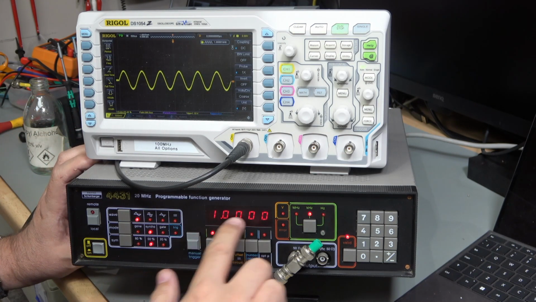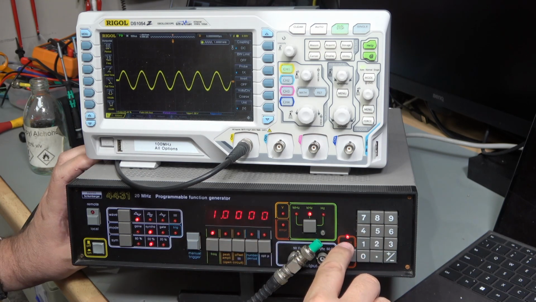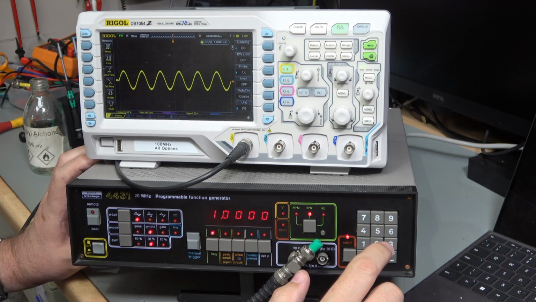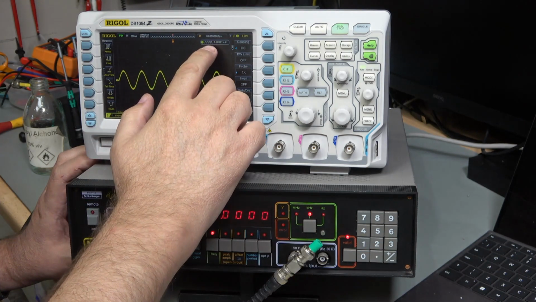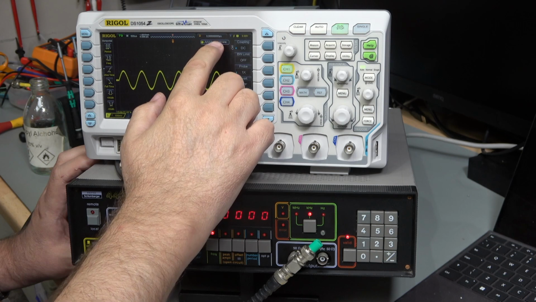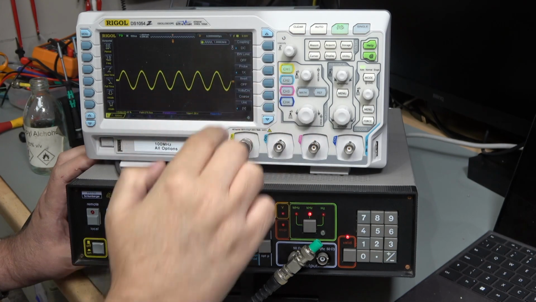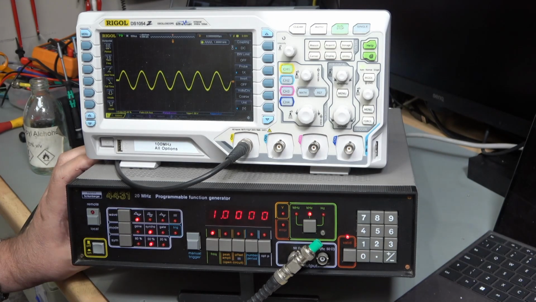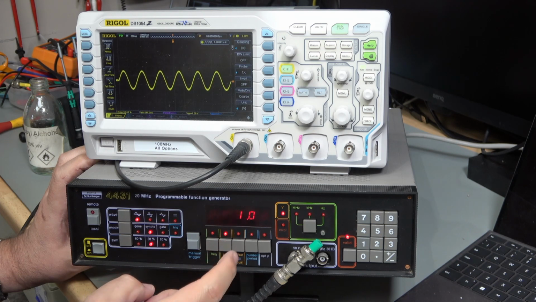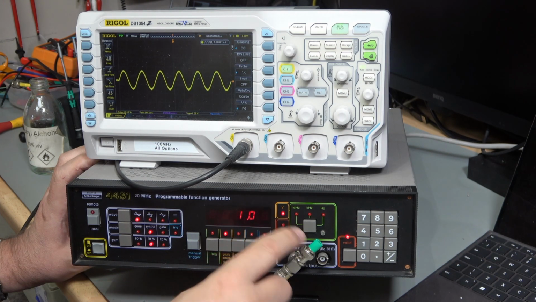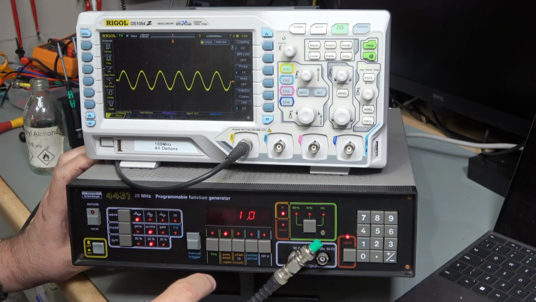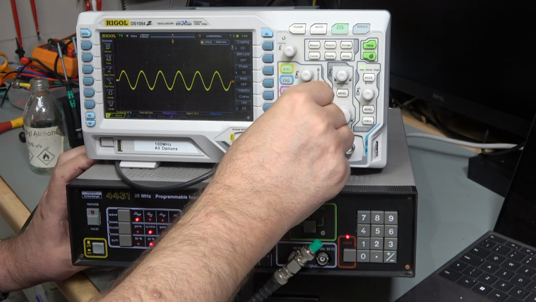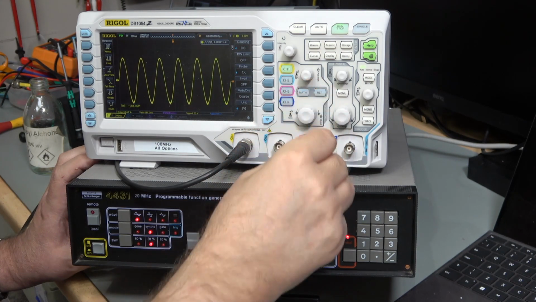So frequency 1.0000 valid kilohertz. Okay, and if we look up on the scope, that's probably not very easy to see. 1.00001 kilohertz is what that is metering at up at the top there, and that seems really, really good. Just a quick look at what voltage it's coming out at. So if I click peak amplitude, it's 1.0 volts. And if I scale this up so we get a good scaling.